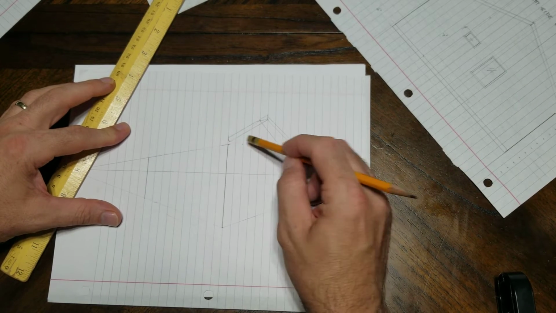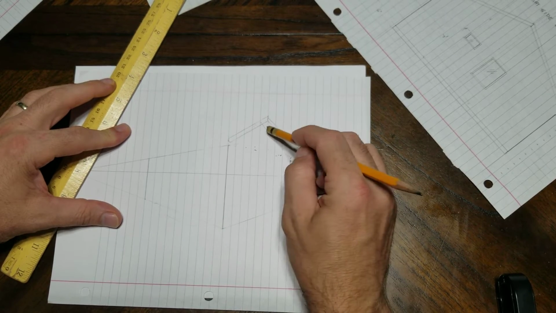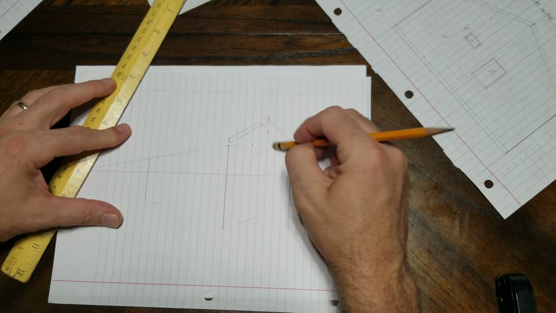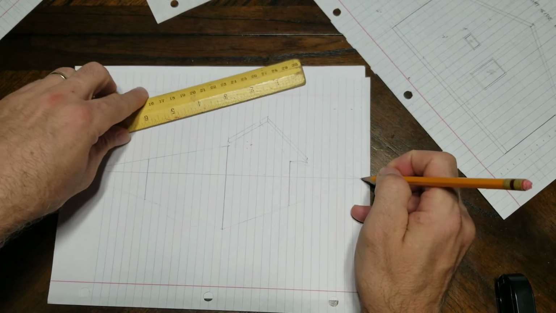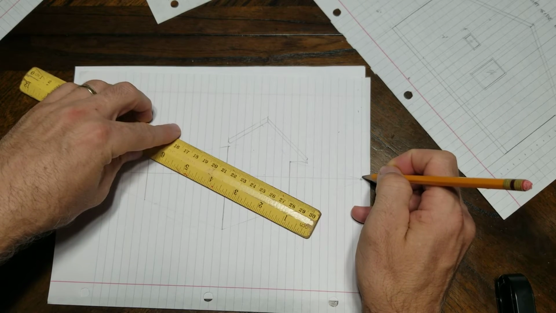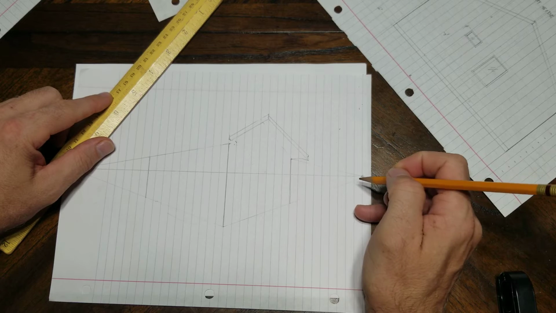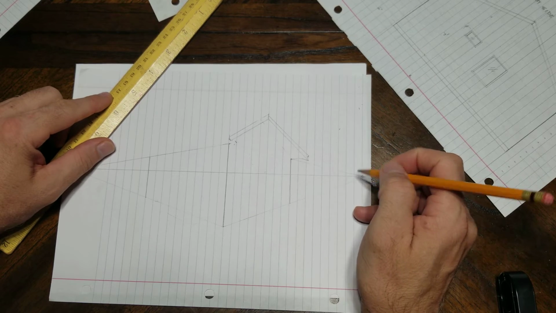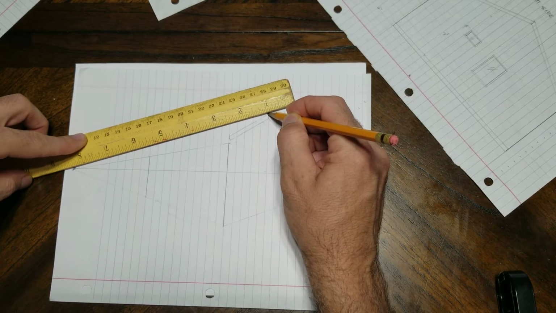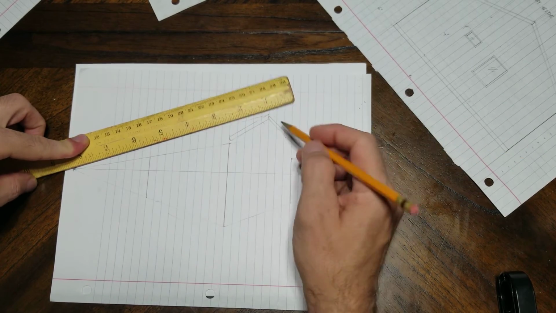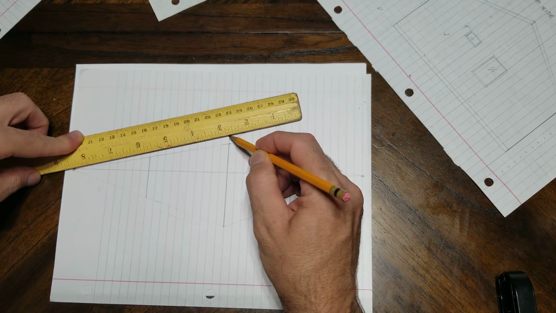So let me just kind of clean this up a little bit. Peak of the roof is going to go down this direction. The fascia board is going to run down this direction.